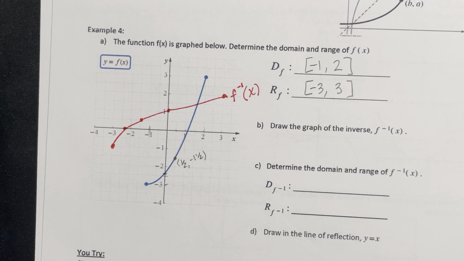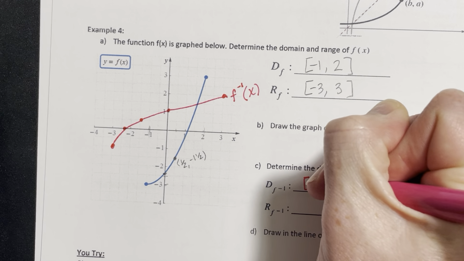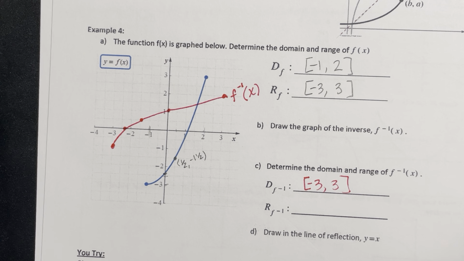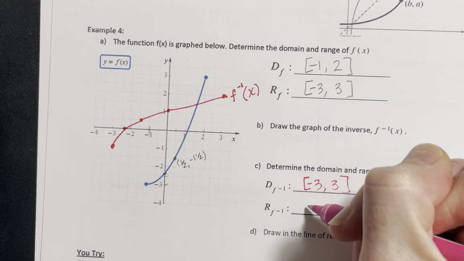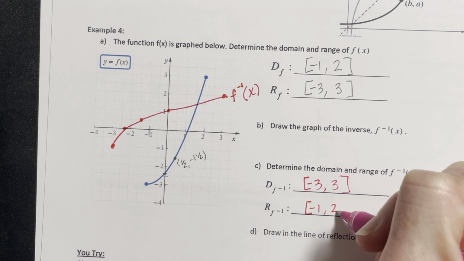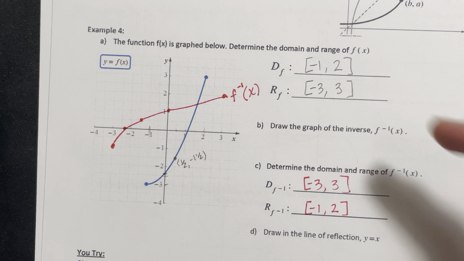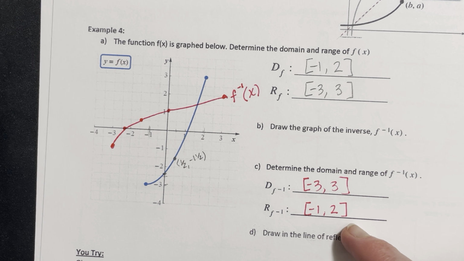If I look at the domain of that function, the domain of this starts from -3 to +3. The range of that function is from -1 to +2. Now hopefully you see some similarities of what just happened there: the domain of the original function should be the same as the range of the inverse function.